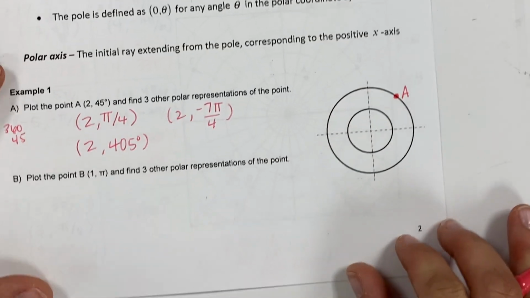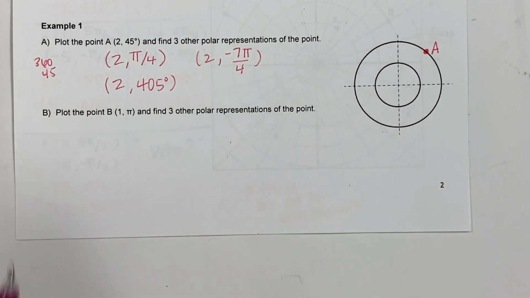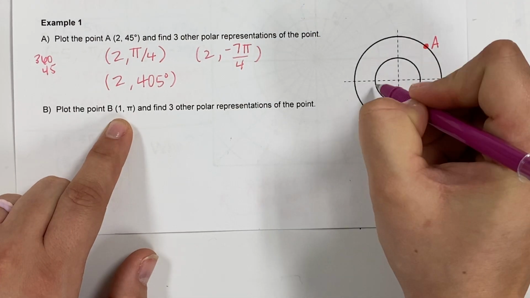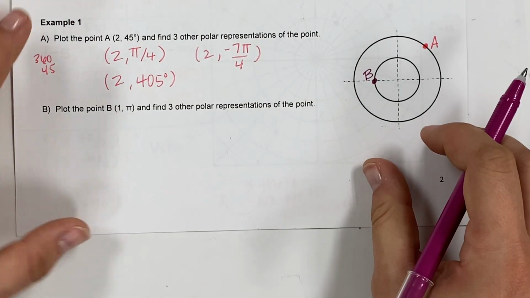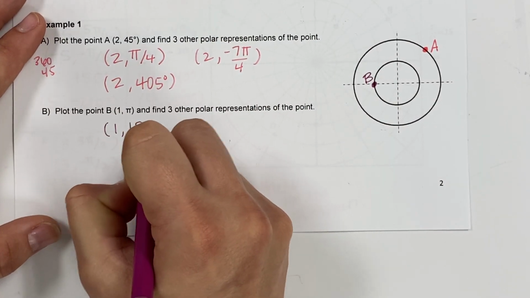Cool. Let's do the same thing, but for point B. So point B is on the first circle, and we're going to pi. Pi is over here. So there's B. So another way to write this would be 1, and then instead of pi, I could say 180.